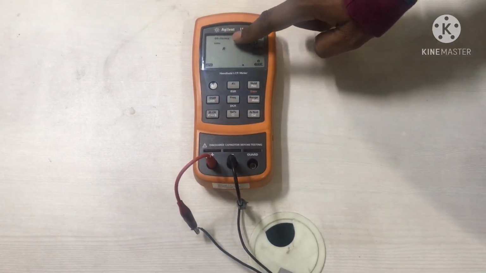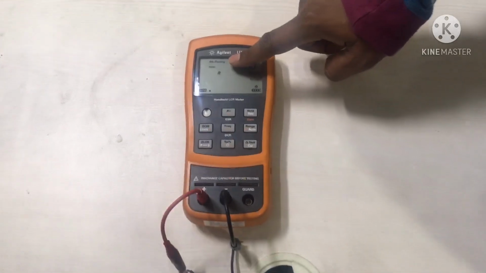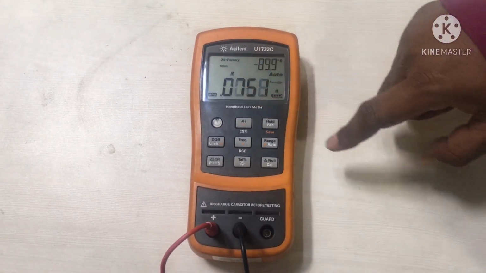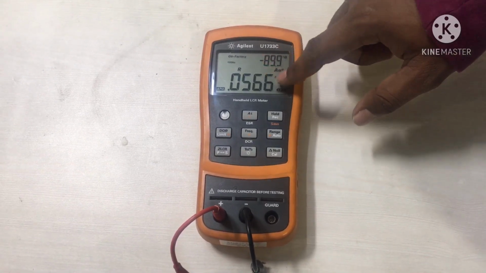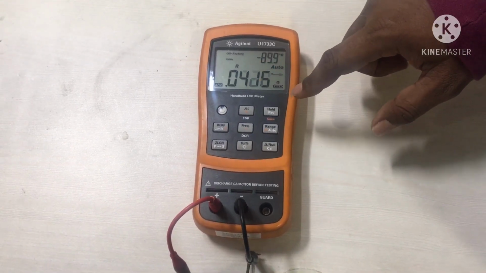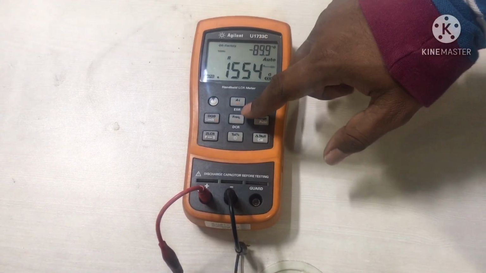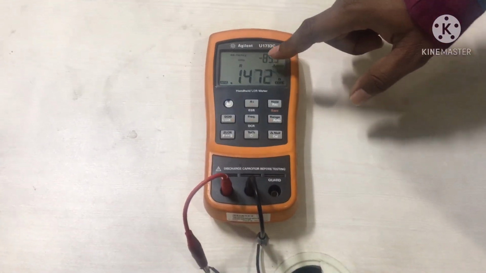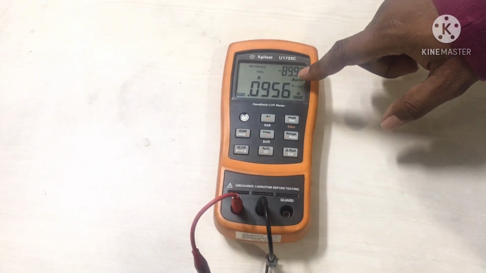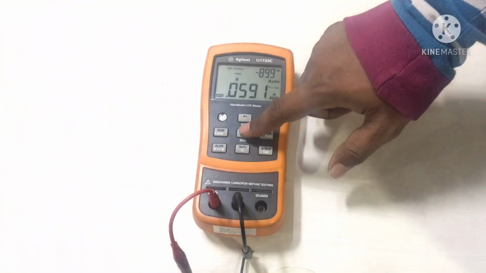For 100 Hz, the resistance is varying and it is giving 0.06 ohms. For 120 Hz it is 0.08 ohms.